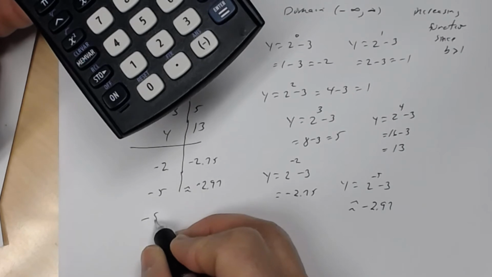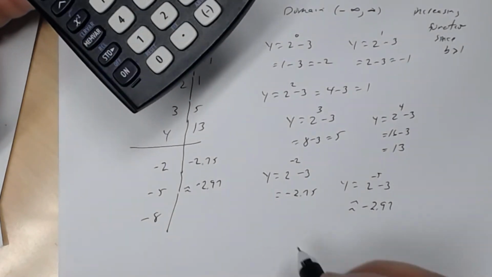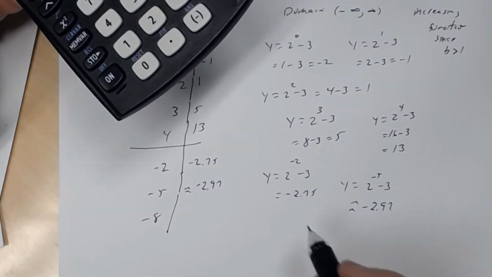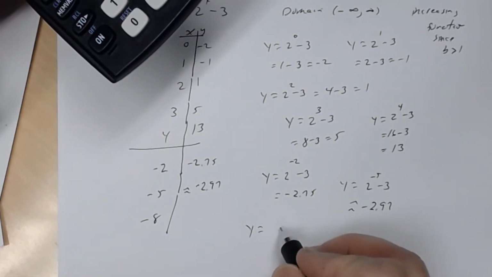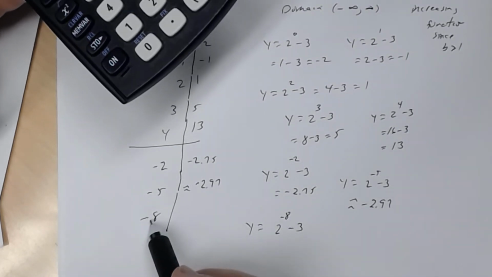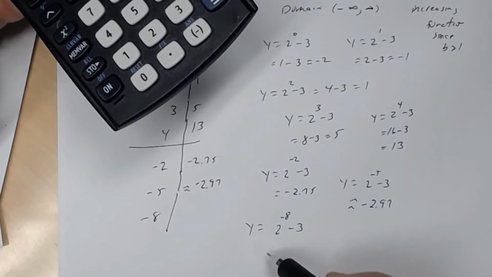If x is, let's say, -8, I'm just using larger numbers, in terms of absolute value, because remember, -8 is not larger than -5.